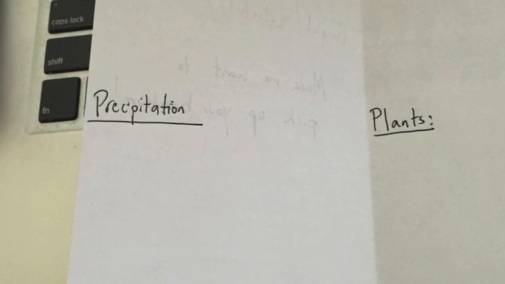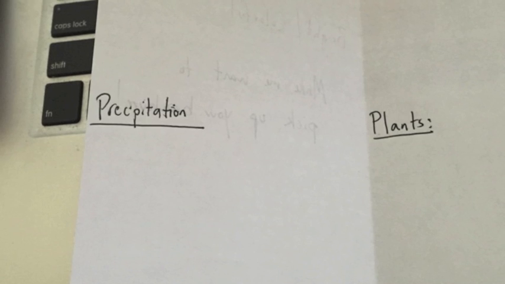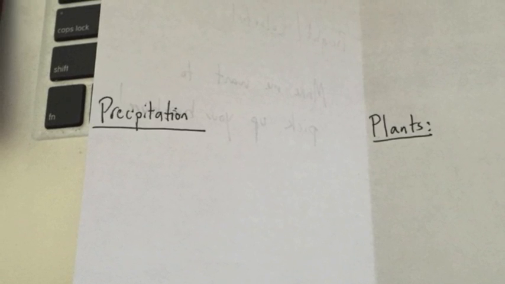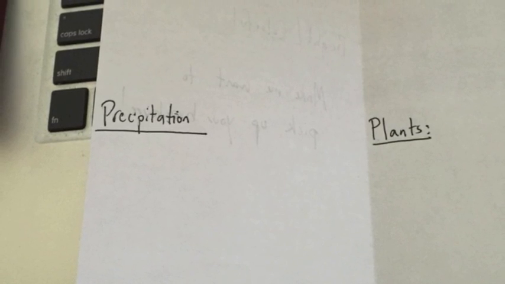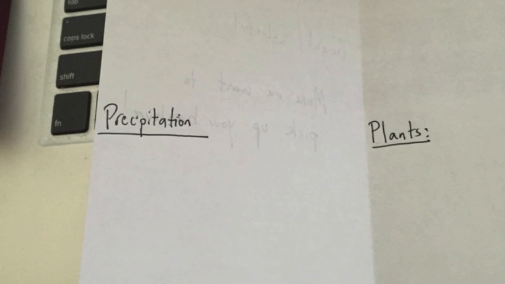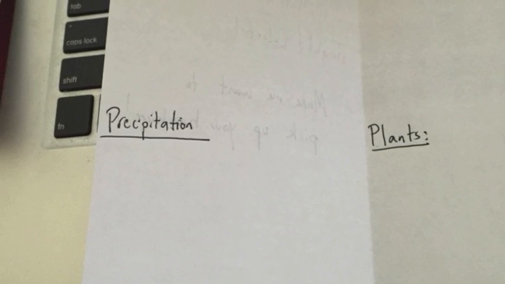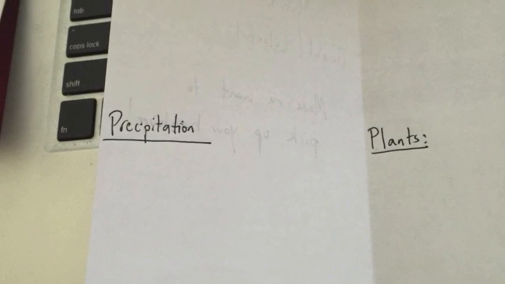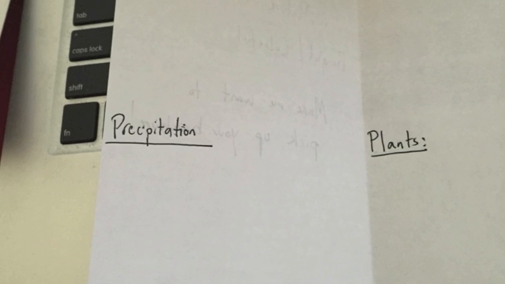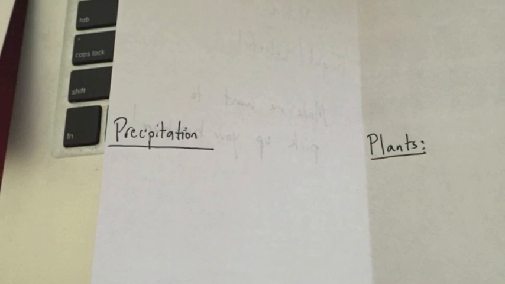On the inside flap, I'm looking for you to explain the climate of the biome that you chose. Climate is described in two ways, temperature and precipitation. So you're going to need to research the temperatures and the amounts of precipitation that your biome gets. A good way to do this would be in a fake weather forecast.